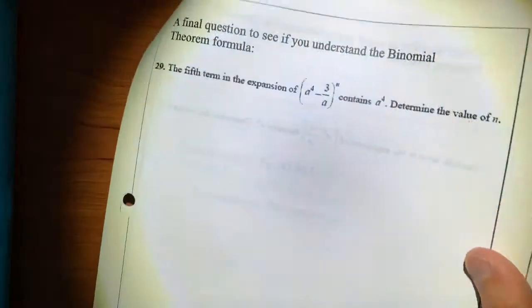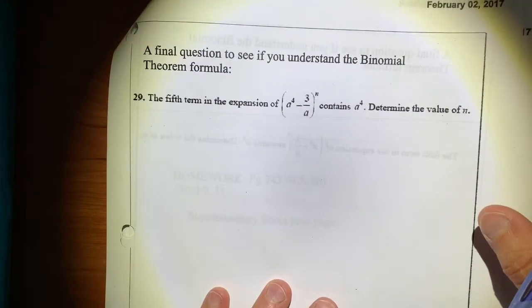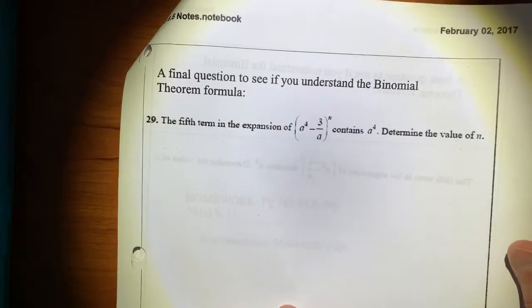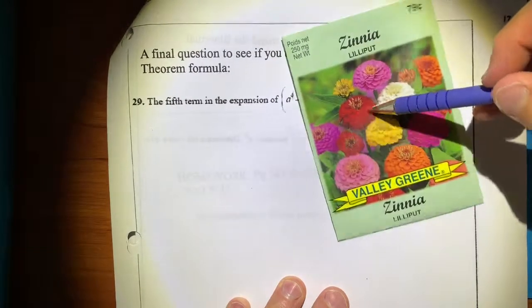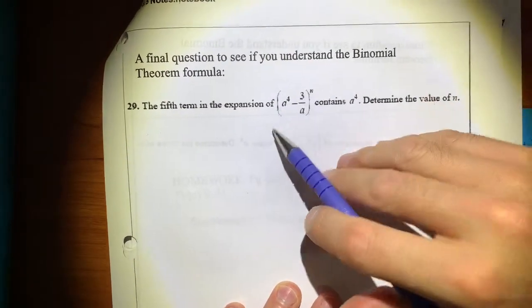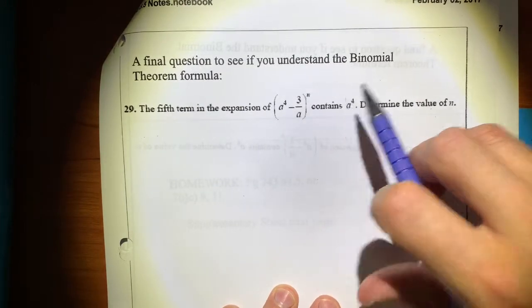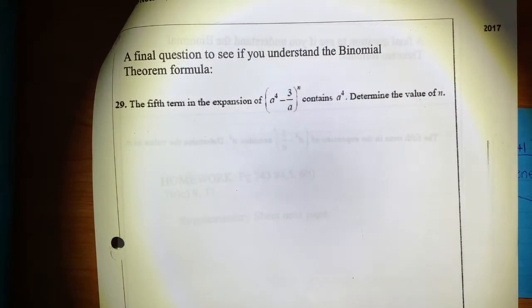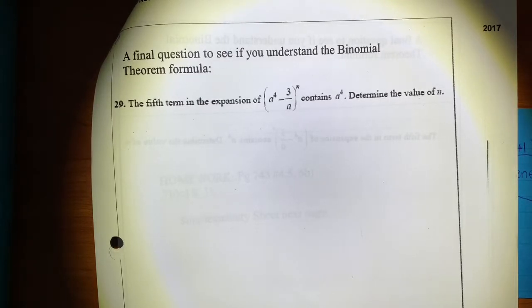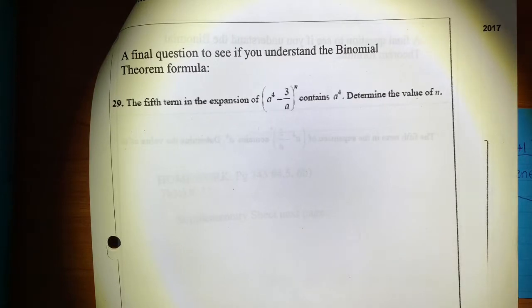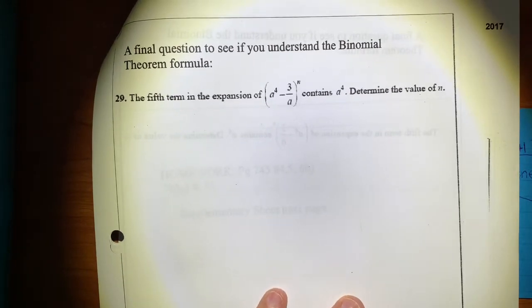Okay, so I think we're going to sort of skip that one. I'm going to see if anything else catches my eye. A final question. Oh, well, this sounds like a challenge. I like challenges. I'd even bet my snack on it. The fifth term in the expansion contains an a to the 4. Yes, I think we should do this one. So it says determine the value of n. Okay. I think I have this one somewhere. I pre-did it. You can wing it. That usually ends up being a disaster, but let's try. Let's see what happens here.